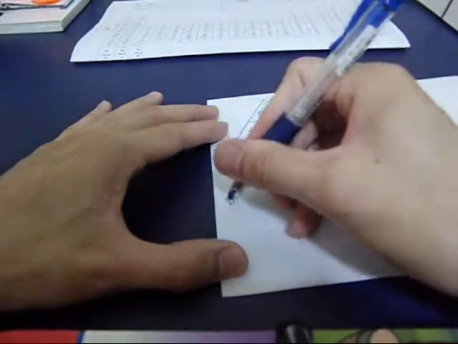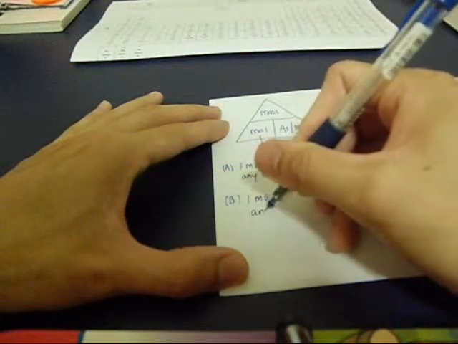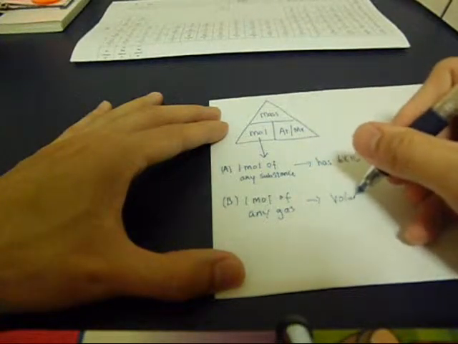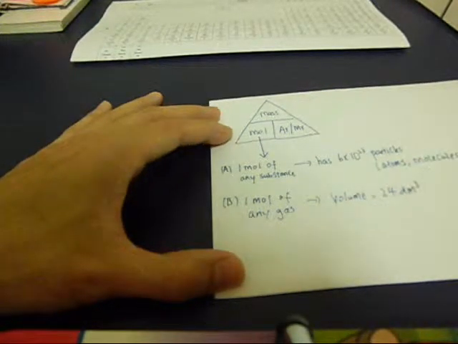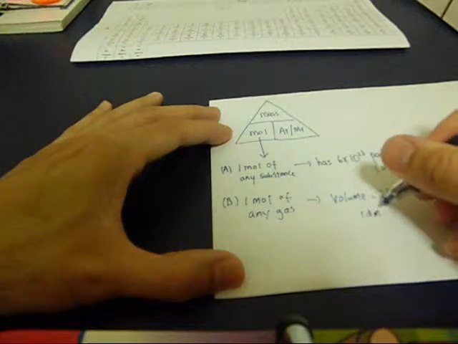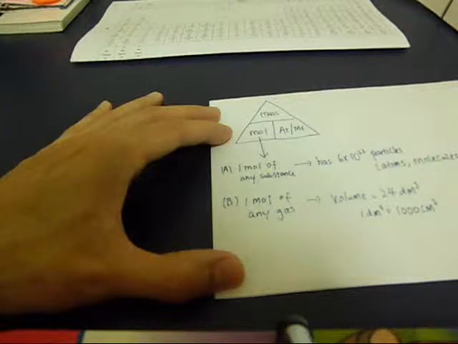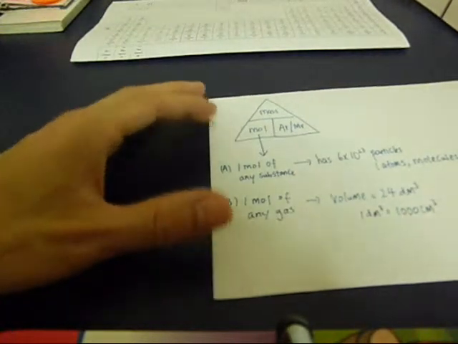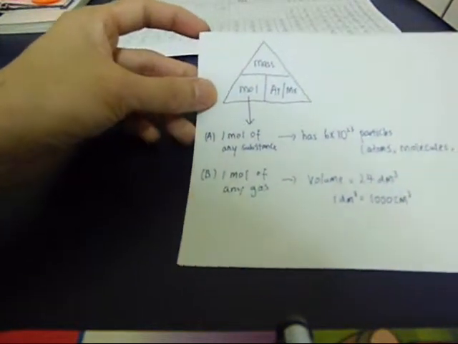The second one concerning mole is 1 mole of any gas. The volume is 24 dm cube, and you need to remember 1 dm cube equals 1000 cm cube, or you can actually work it out. 1 dm is 10 cm, therefore 1 dm cube is 1000 cm cube. So these are the formulas used in mole concept calculations.